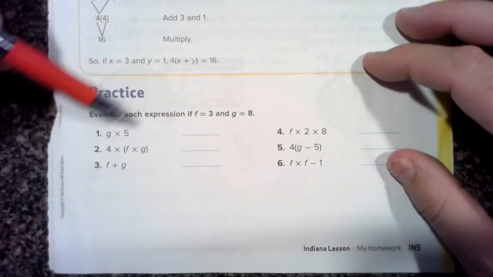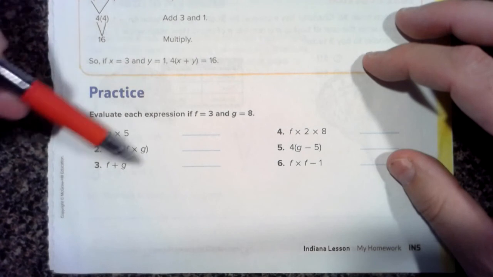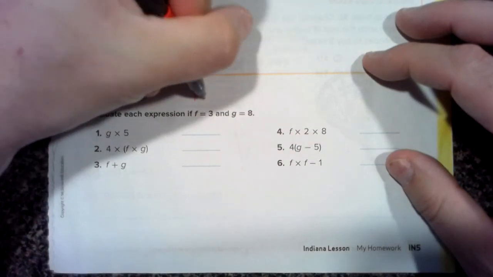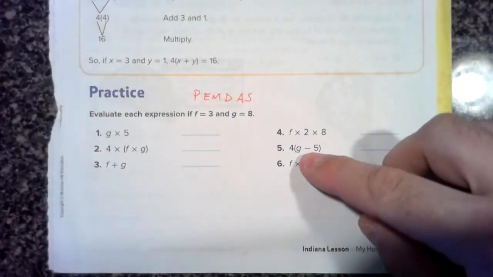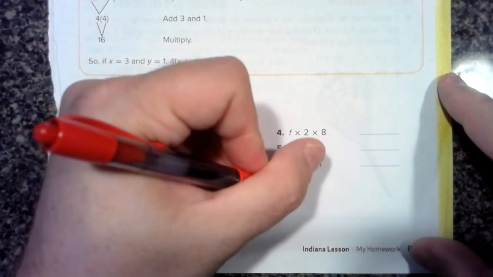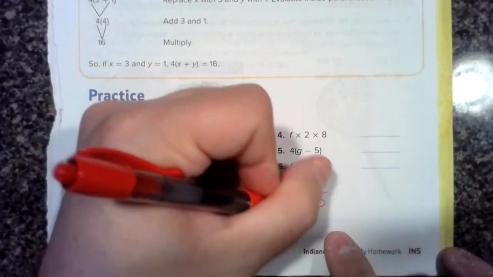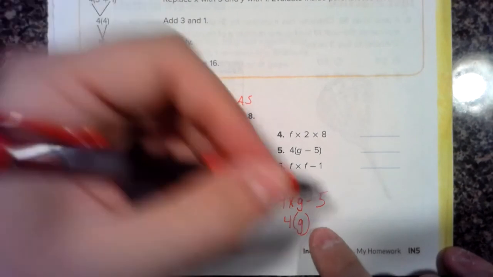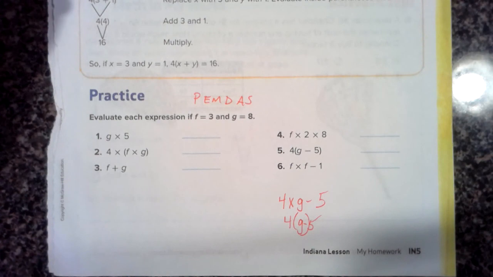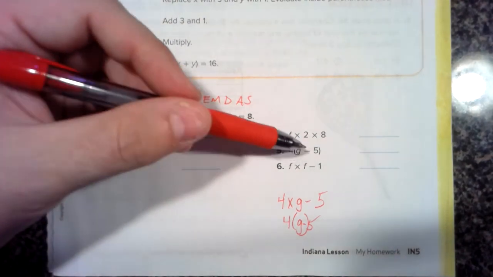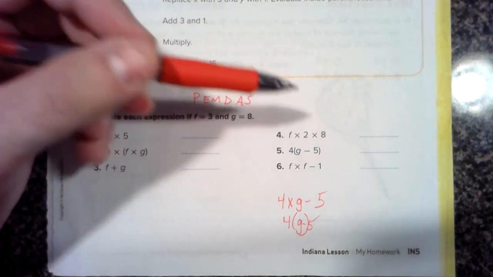All right, so your homework right now would be this page right here. Go in here and plug and chug. F equals 3, G equals 8. Remember to use PEMDAS when it comes time. Remember, this right here just means the same as what is right above it. So this would be the same as saying 4 times G minus 5. We're just taking away that one part right there. But you got to do what's in parentheses first, so remember to do that. You got to do what's in parentheses first.